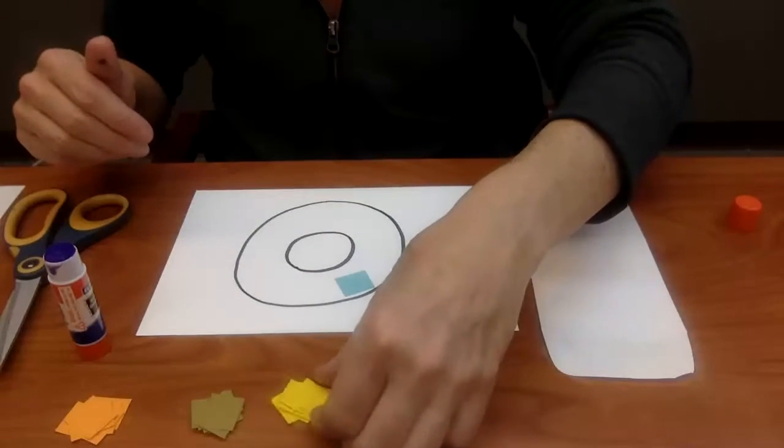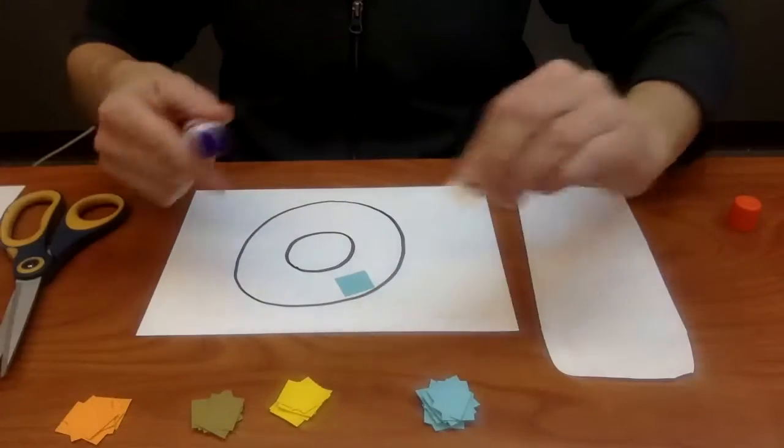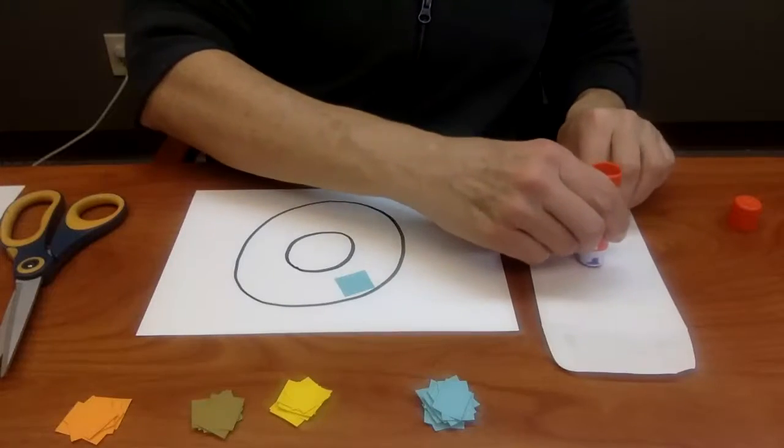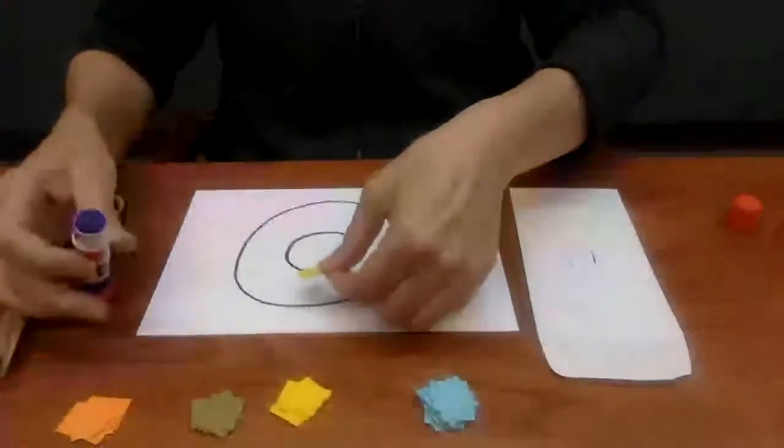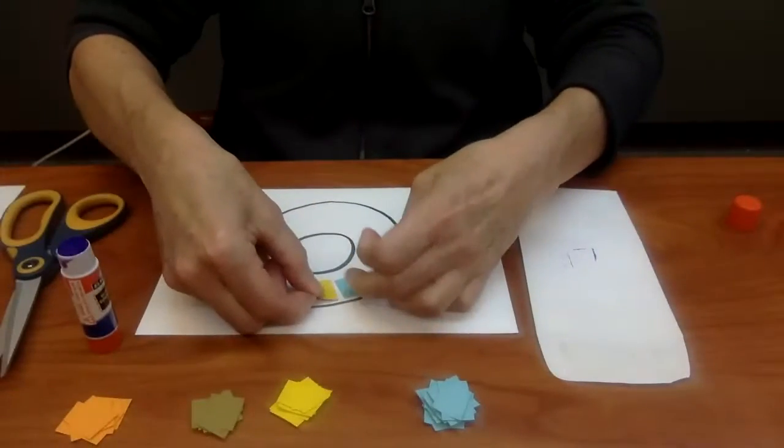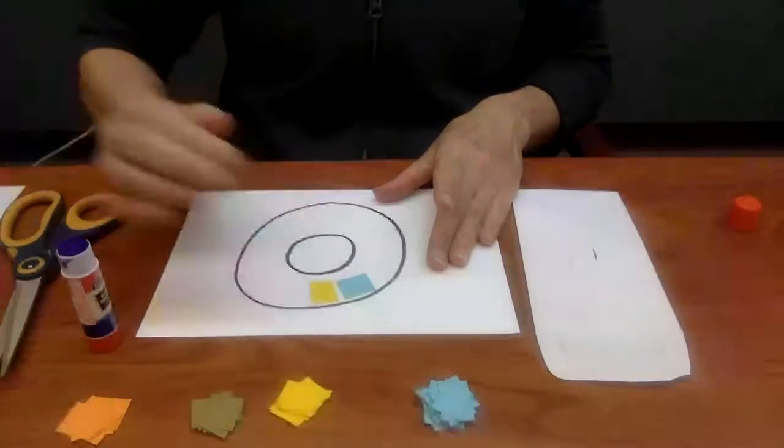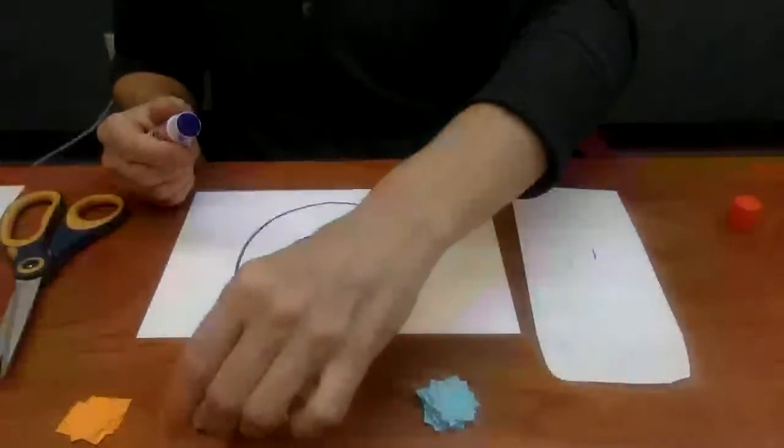And then you can take another piece. And I'm going to do several different colors on this ring of the donut. There's another one.